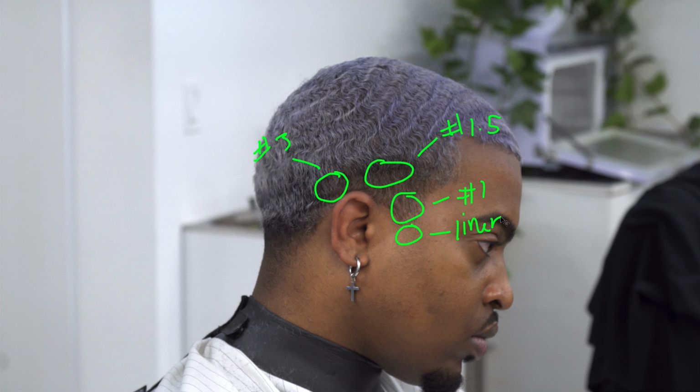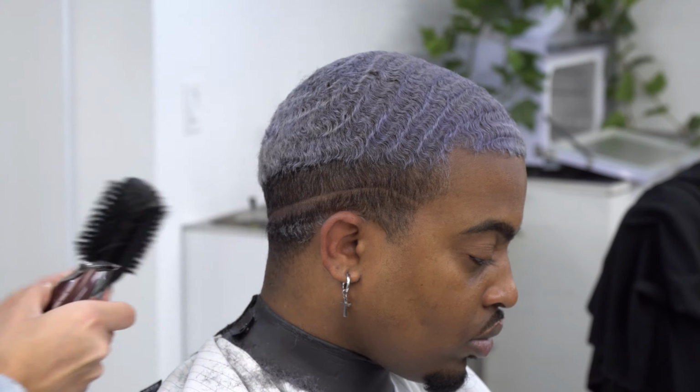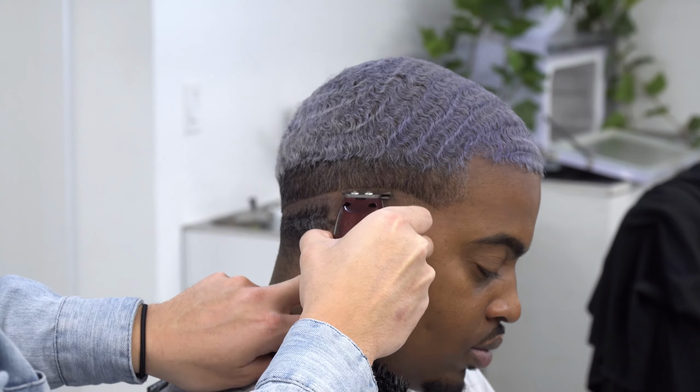So what I'm gonna do is go in with my 1.5 guard closed, just about an inch below the parietal ridge. Keep in mind now that I have enough information to understand. My first guideline is a 1.5 closed. Second guideline is gonna be at the temple arch, right down the middle, the point I pointed out earlier in the diagram. And I'm just gonna hit this with my liner and remove all the bulk below there.